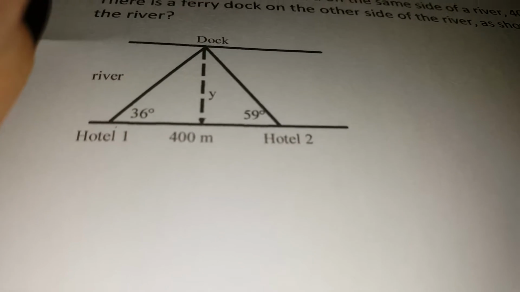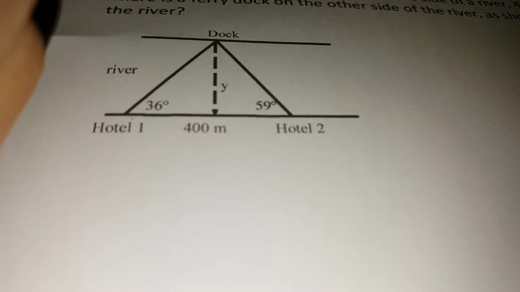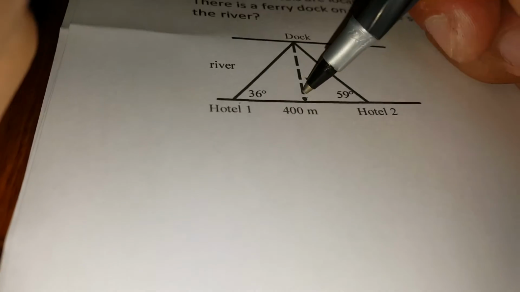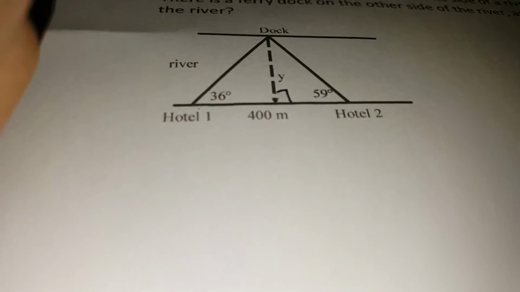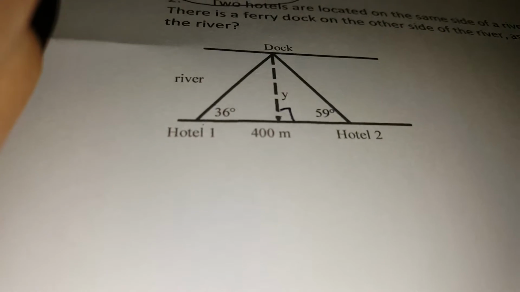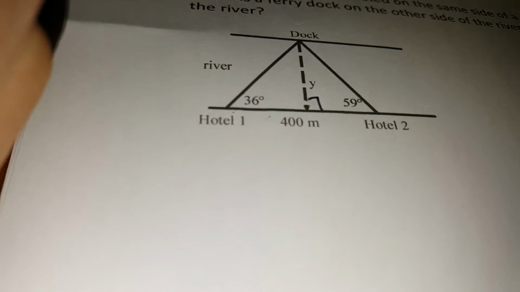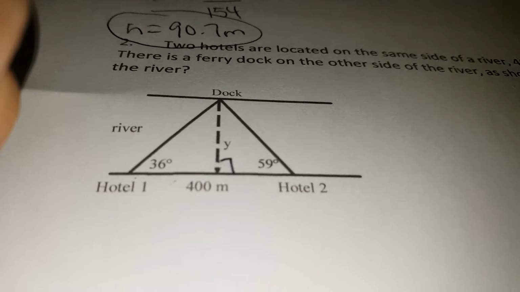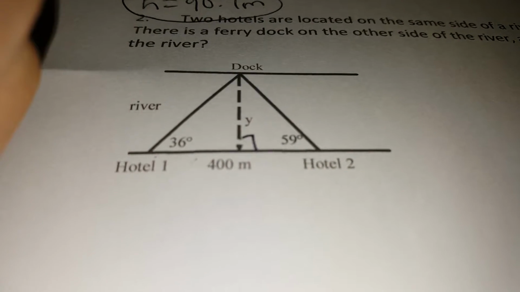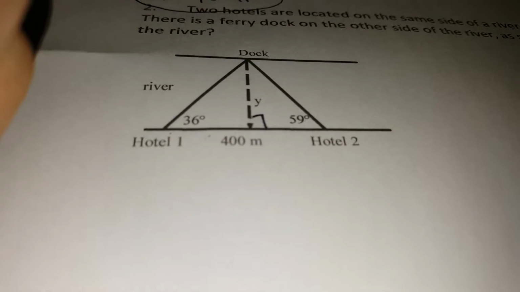So we're going to have to find what these sides are for each of those individual triangles. Okay? We can assume that this is a right angle, that's fine because we're measuring straight across. So you can assume that it's a right triangle. You just can't assume the bases of each of these being 200 each. So what we're trying to find is the width of the river, so y, the height of that triangle, basically.